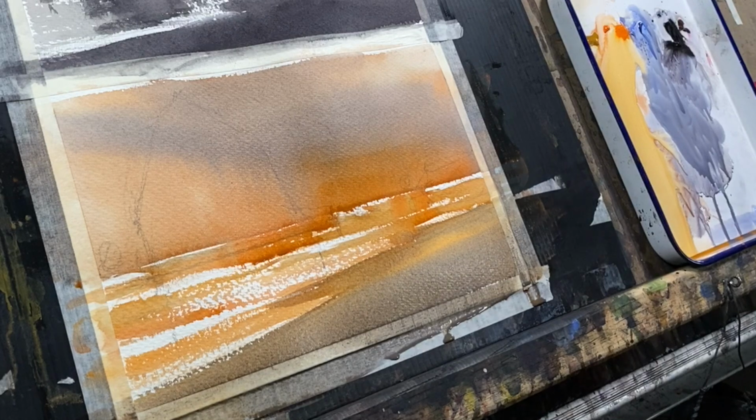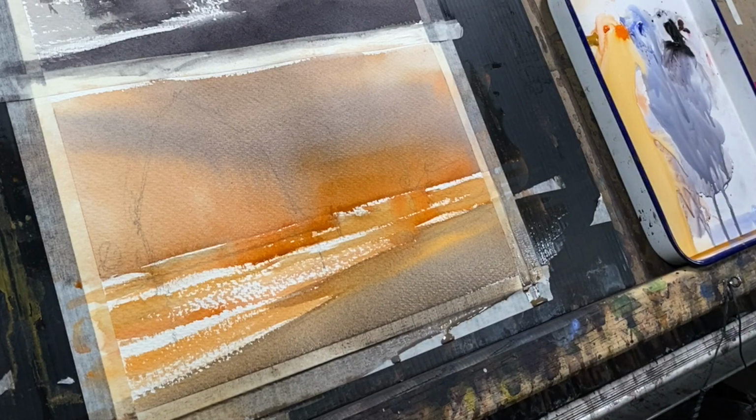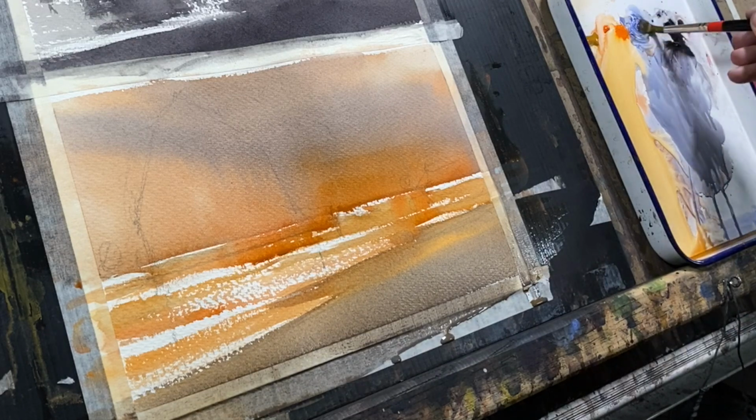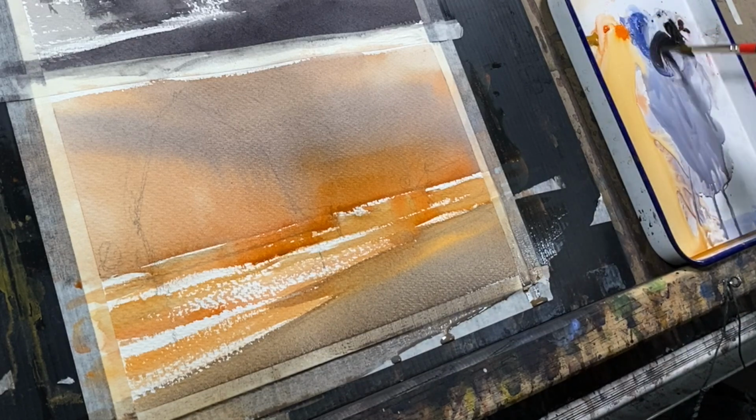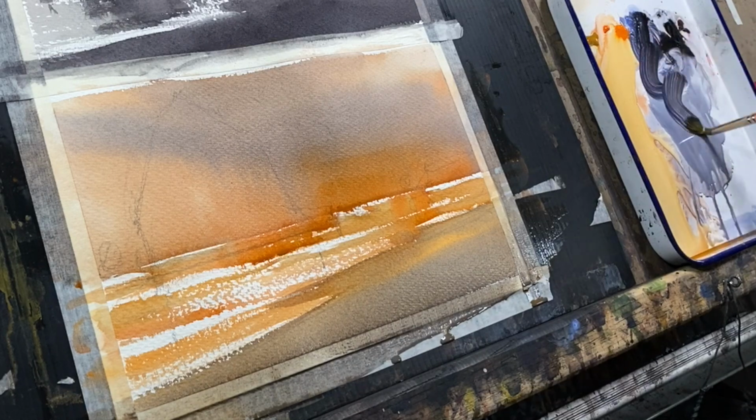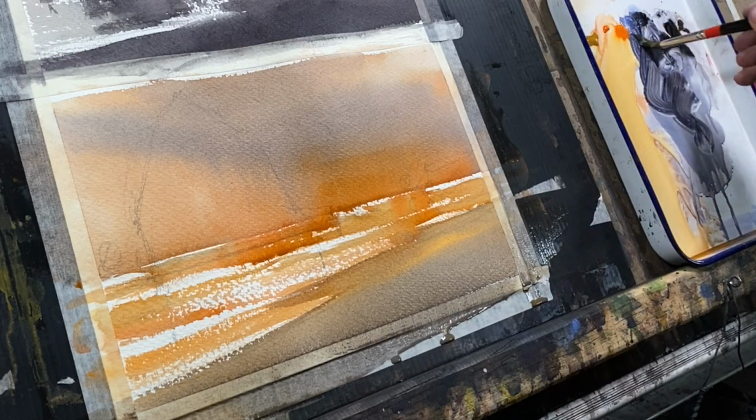Can be darker. I'm going to make it darker. I should switch to the smaller brush. Bluer.